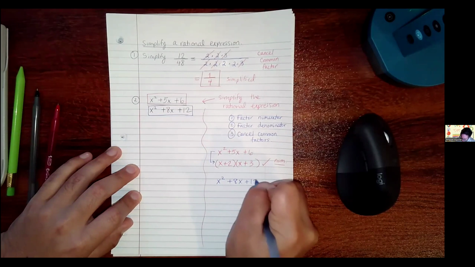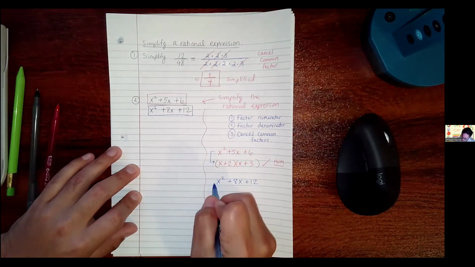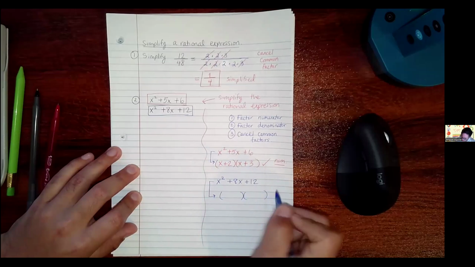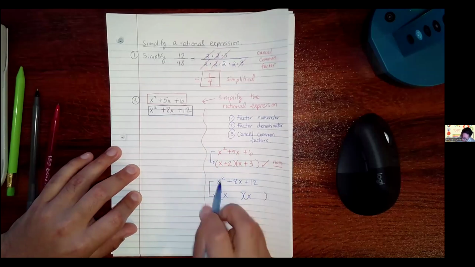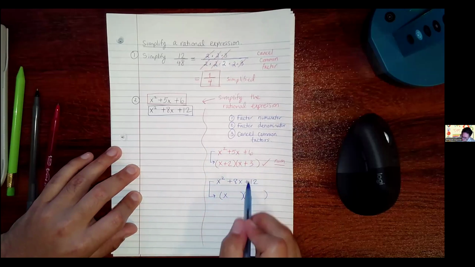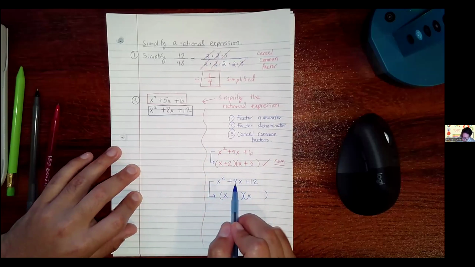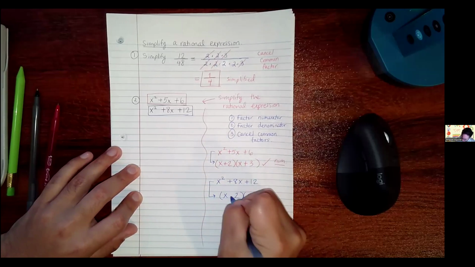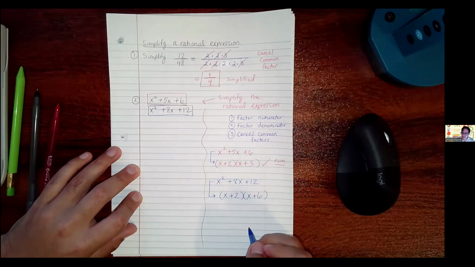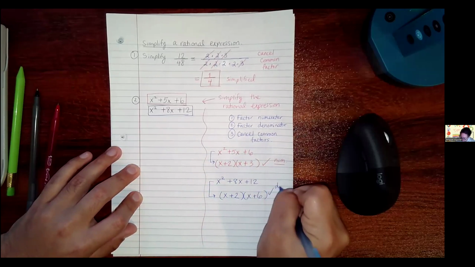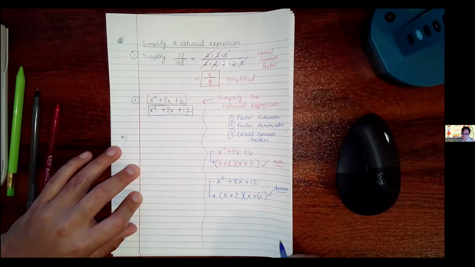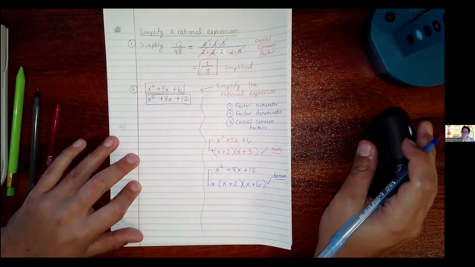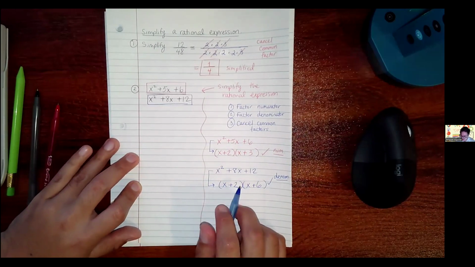And again, because the coefficient here is a 1, we could skip to the fast method, which means I know I need an x times an x to get the x squared. I could ask myself, what are the factors of 12 that will add to give me 8? That's going to be 2 and 6. So it's x plus 2 and x plus 6. And this is going to be my denominator. I'm going to label that as denom. Okay. Again, if you need to go through the AC method, go through that process, the full process.